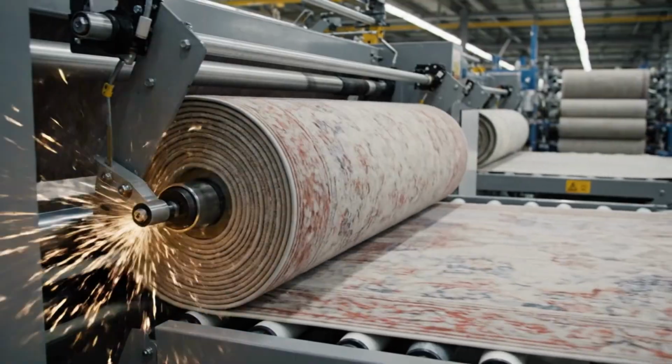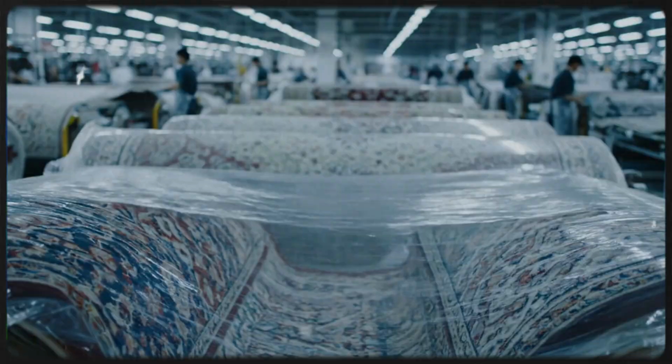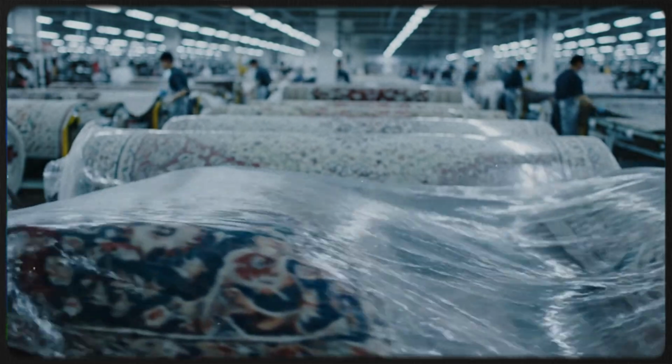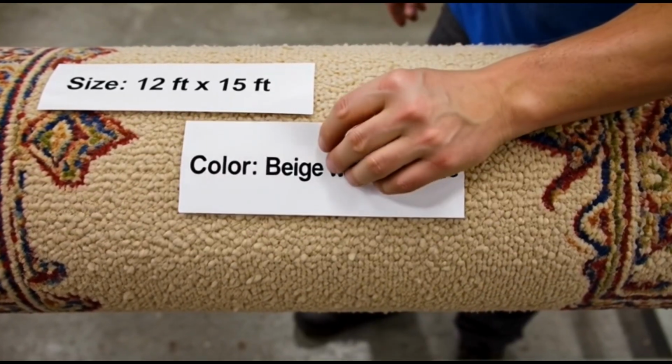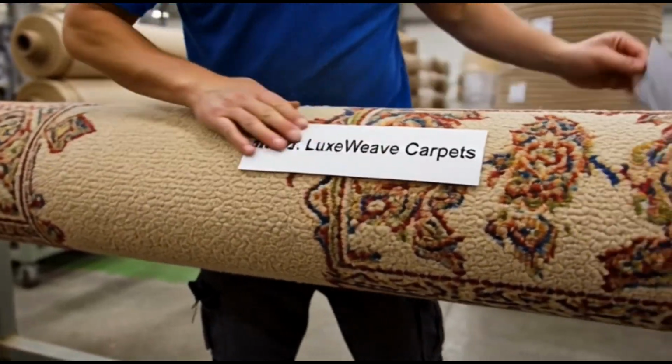Finished carpets are rolled tightly. Plastic covers protect them from dust and water. Labels are added with size, color, brand name, barcode.